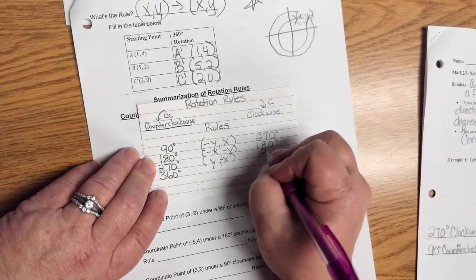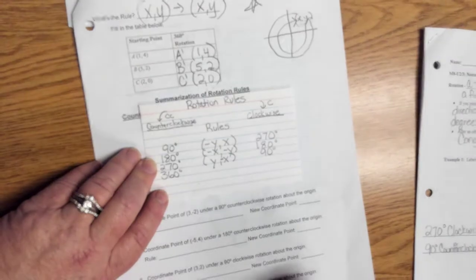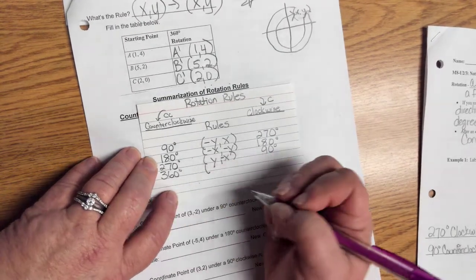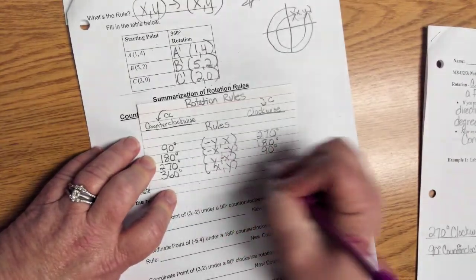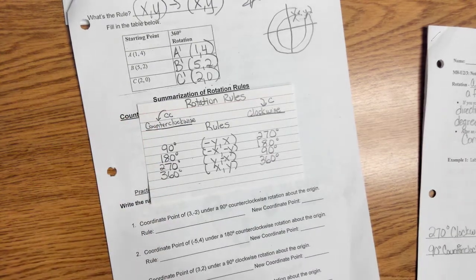That is the same as 90 degrees clockwise. For 360 degrees, what did we decide? Everything stays the same, counterclockwise or clockwise.